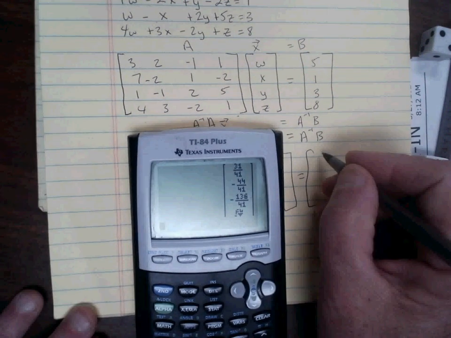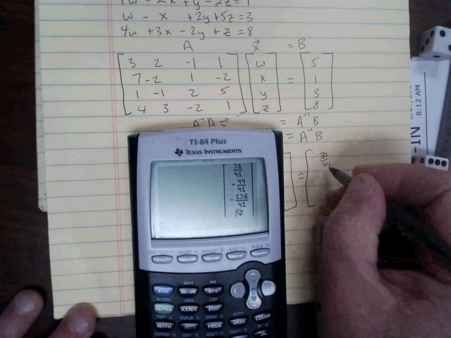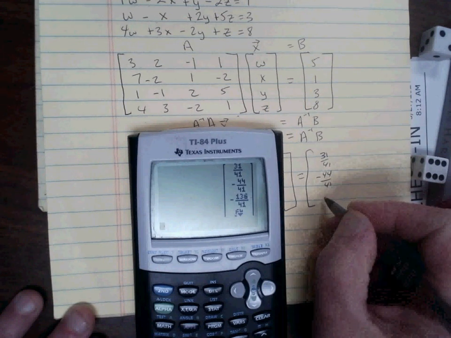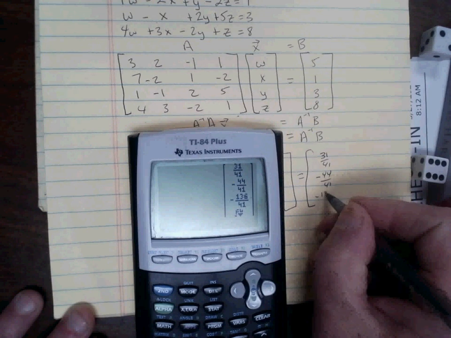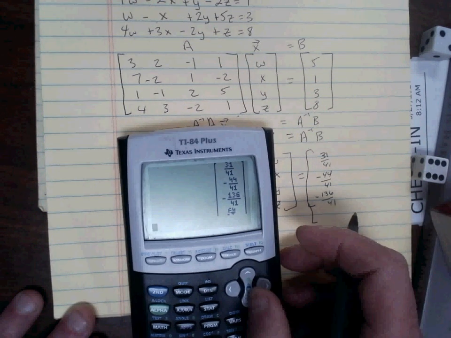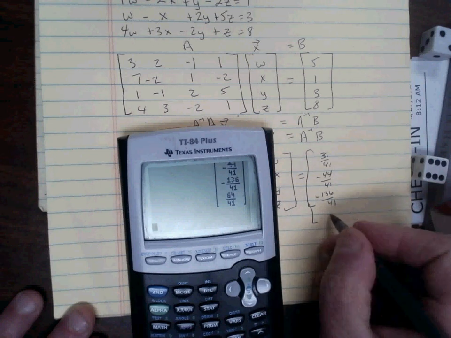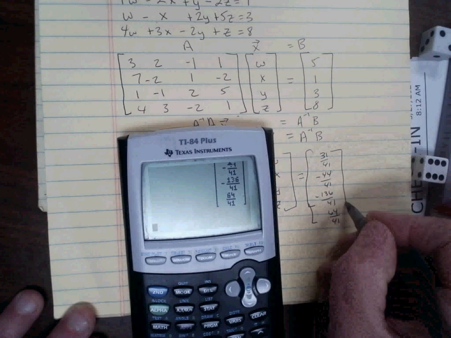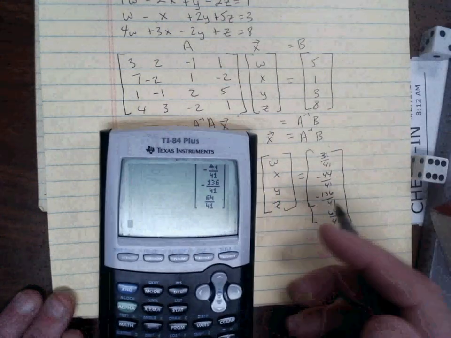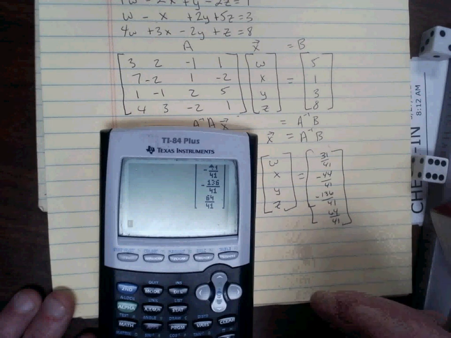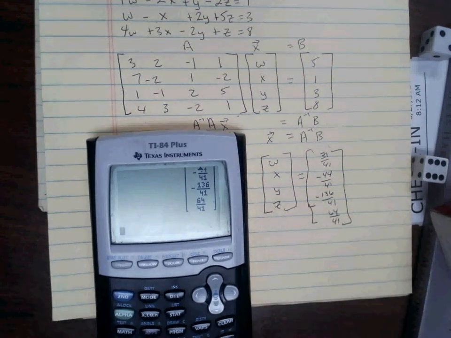So W is 31 over 41. X is negative 44 over 41. Y is negative 136 over 41. I can't quite see that bottom one, so I'm going to scroll down. That is 64 over 41 for Z. And if you had to add or subtract or whatever these W, X, Y, Z, you just plug those in, add, subtract, and figure out what they are. And that's how you do that. That's pretty simple.